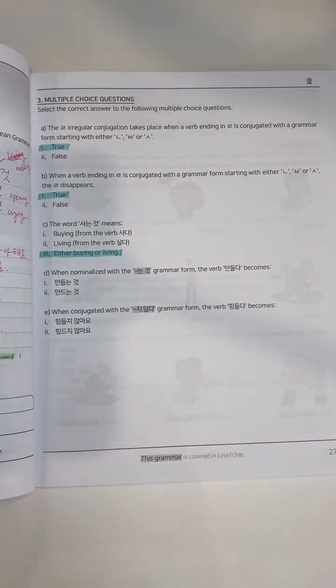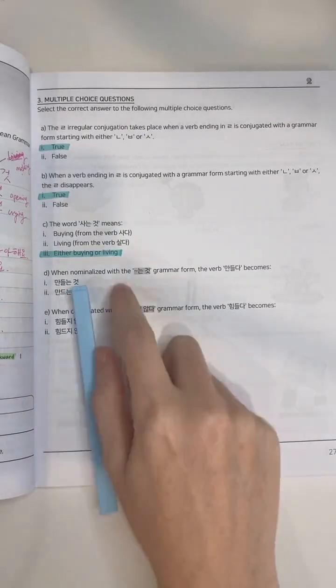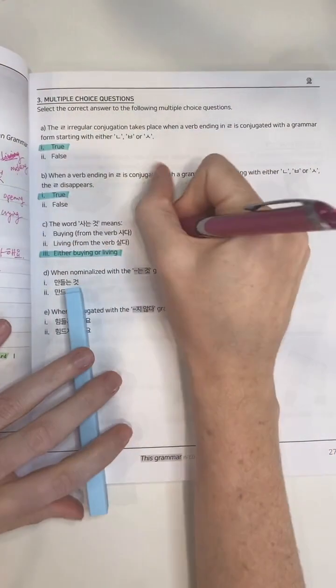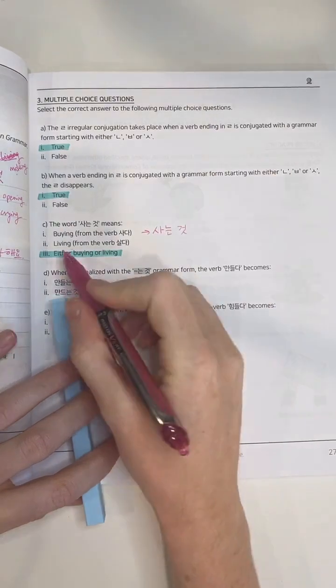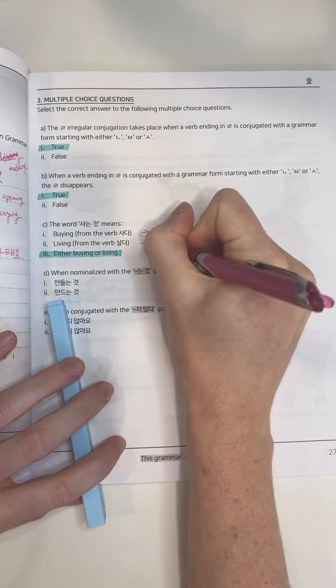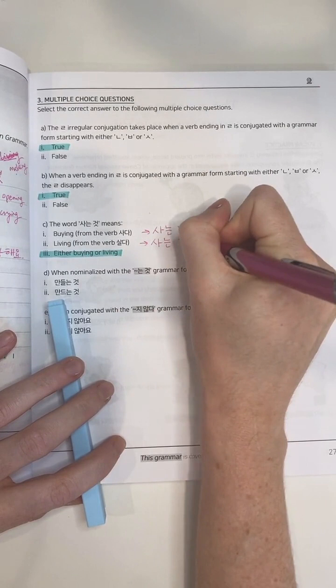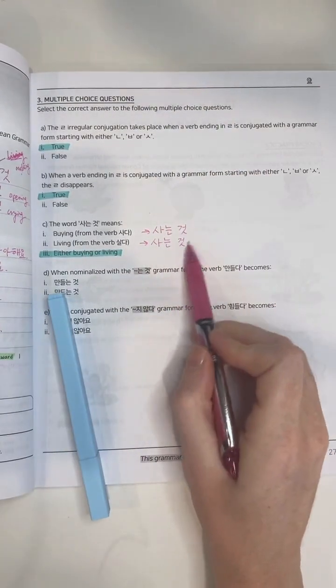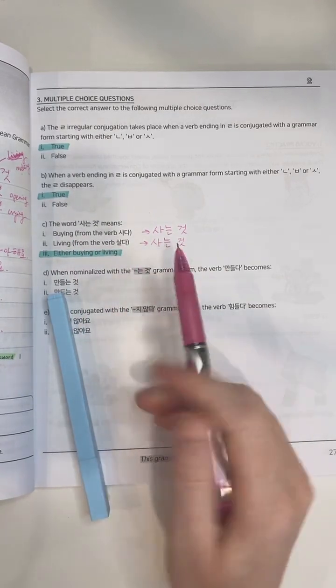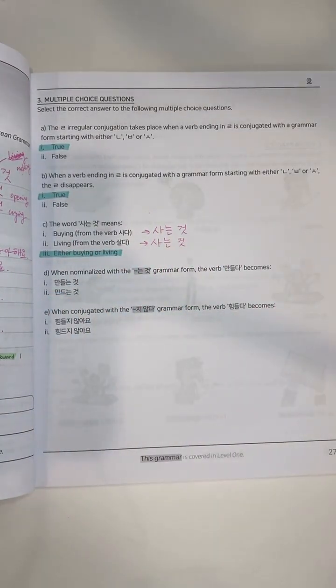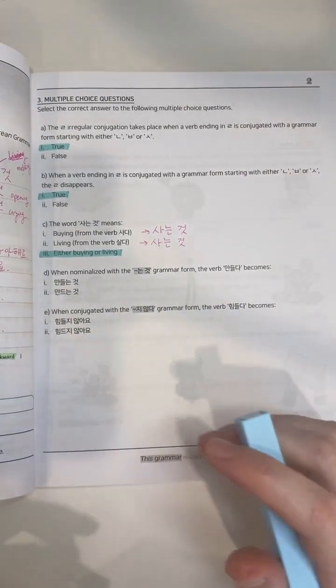Without context, it's impossible to know, because 사다, very simply, when you conjugate with 는 것, it becomes 사는 것, right? Very simply. But 살다 also becomes 사는 것 because of this real irregular conjugation. The real goes away. So they are the same, even though they come from different verbs. So in order to tell if it's buying or living, you'll have to look at the full sentence. Usually it will be clear from context which it means.